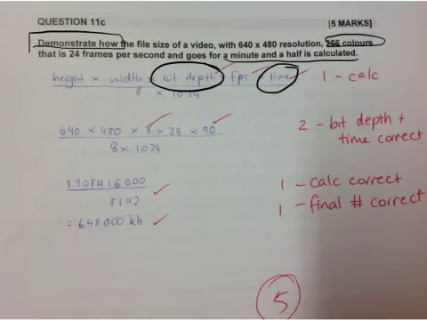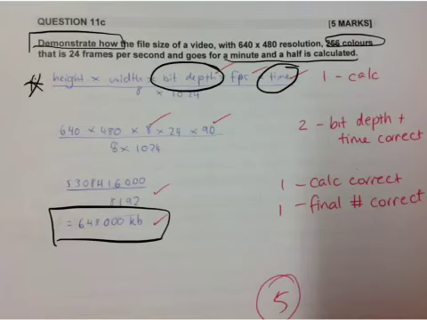So it's not just a matter of getting the correct answer in here, it's actually about showing the process of how it's calculated. In order to do that, you need to first of all put the formula in. It's the height times the width times the bit depth times the frames per second times the time, over 8 times 1024 in order to get it into kilobytes, which is the standard in multimedia for this subject. Once you've done that, you need to replace all of the features of the calculation.